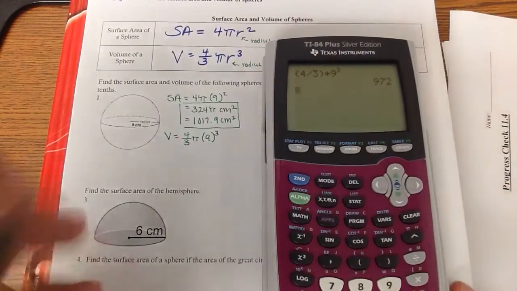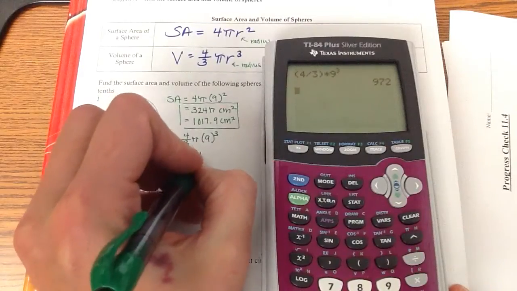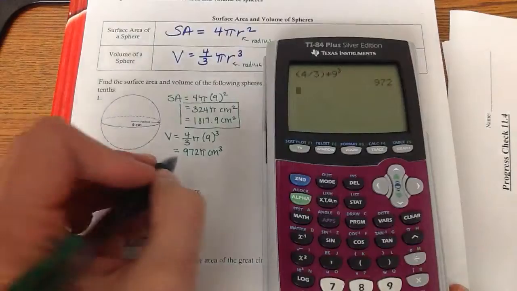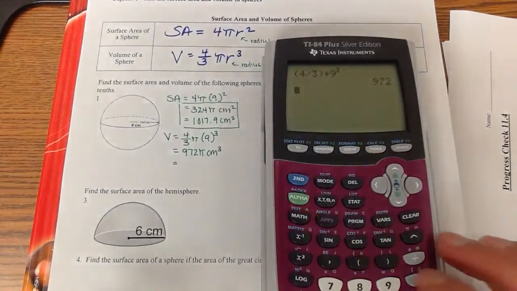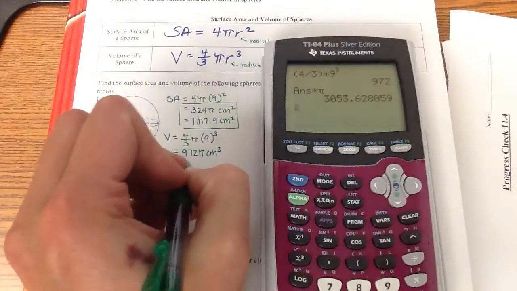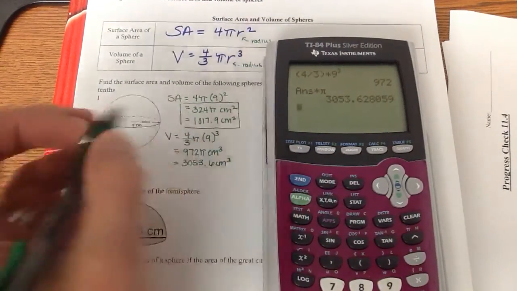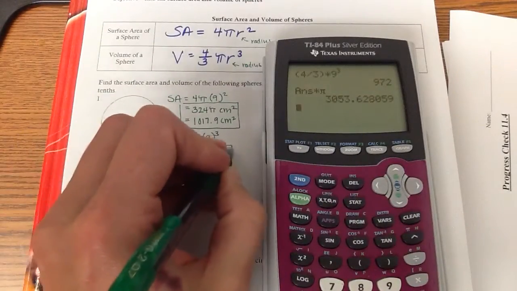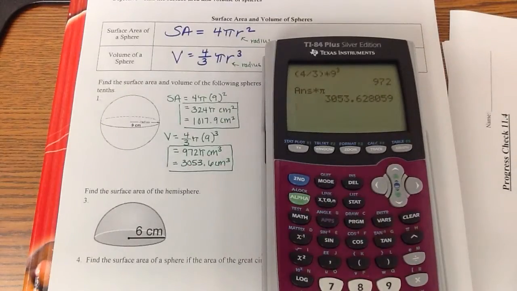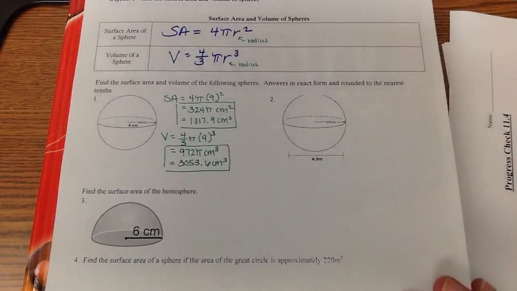So this is going to be our answer in exact form. It's going to be 972 pi centimeters cubed because this is volume. And then to round that to the nearest tenth, we will simply just multiply that times pi. So now I get 3053.6 centimeters cubed. So that is the surface area and volume of a sphere in exact form and rounded to the nearest tenth. Okay, so let's try another example.